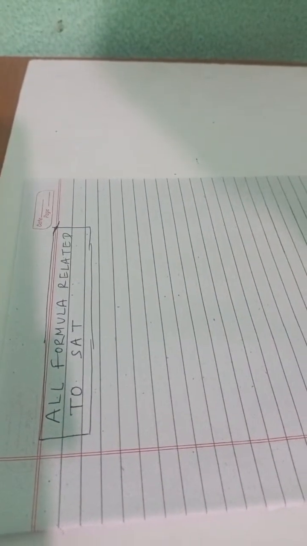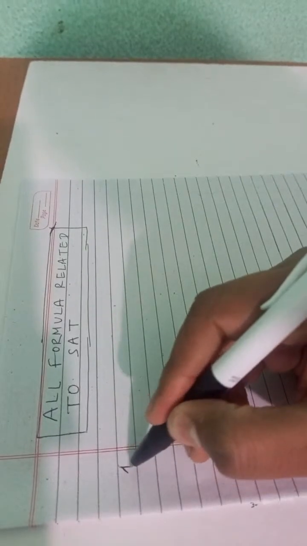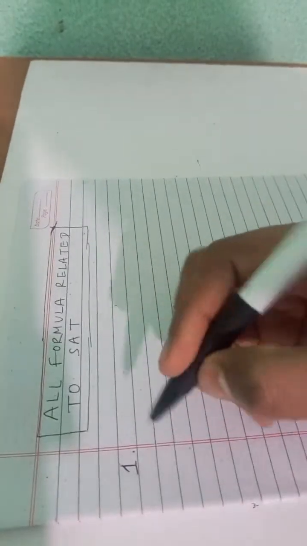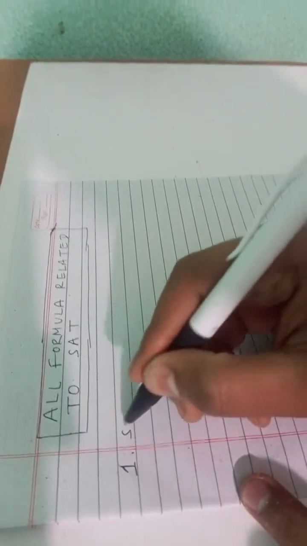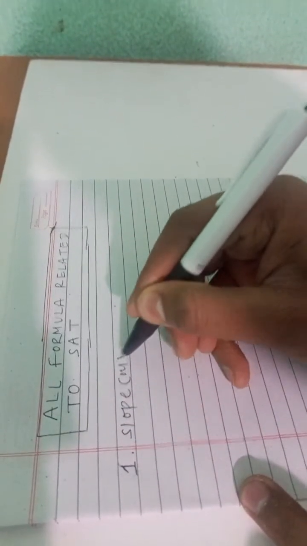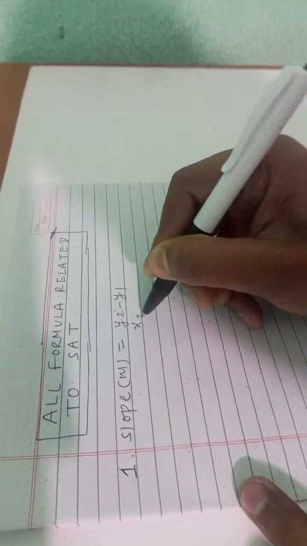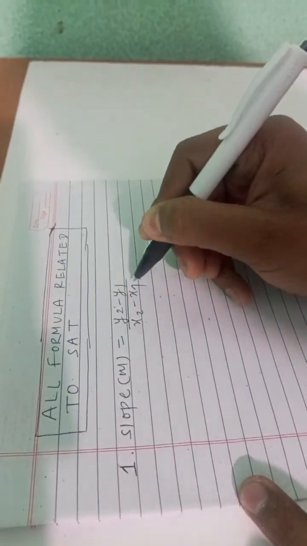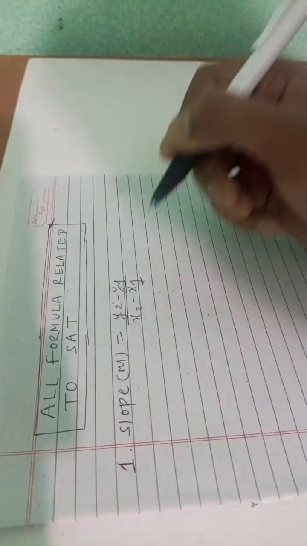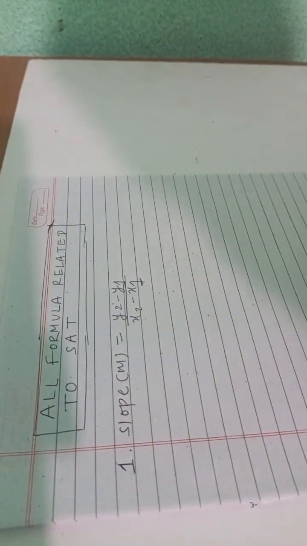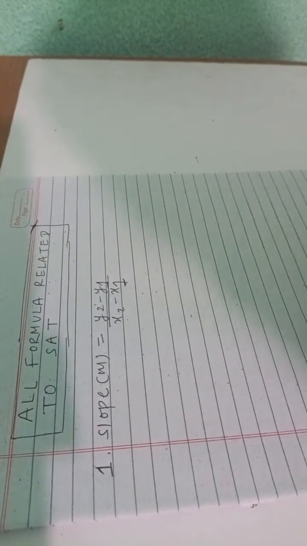Now we'll go through algebra and arithmetic, with some tips and tricks, and I will give you some formulas about algebra and arithmetic. Let's move to formula number one, that is slope. Slope is y2 minus y1 divided by x2 minus x1. That is the formula of slope.